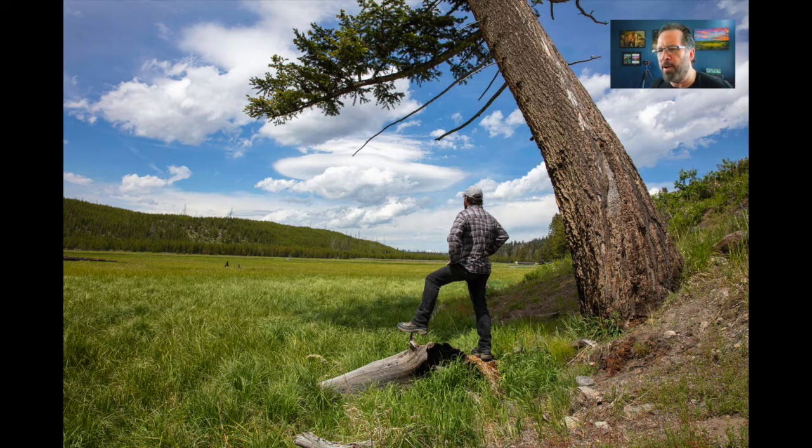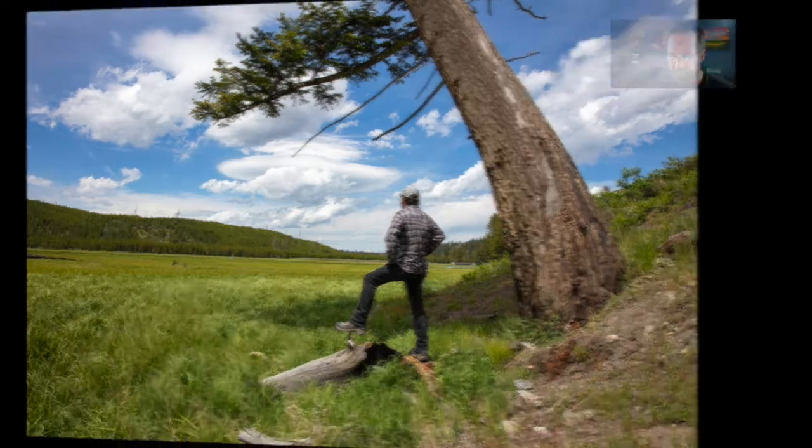If you remember in a recent episode, we looked at the rule of space. I've applied the rule of space here, and because I'm looking out in the meadow, our eyes are naturally directed out that way. This picture would be a little less compelling if that tree wasn't there being used as a framing device.